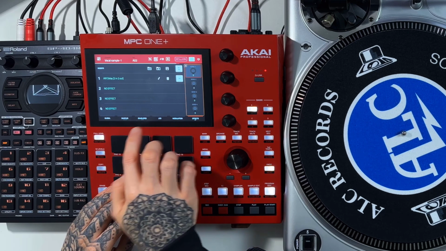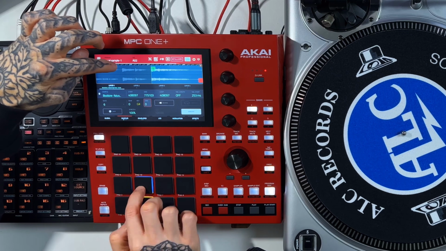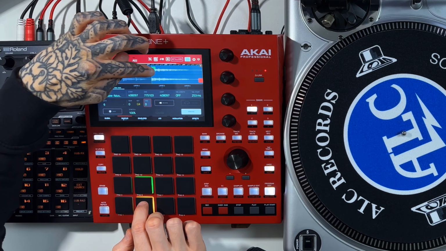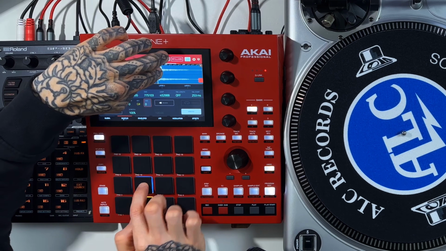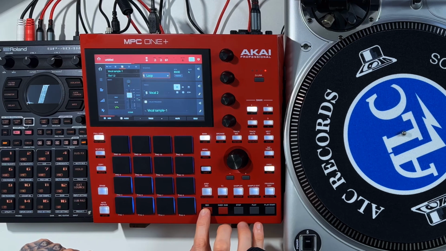And if we just quickly drop back into program edit again, I think actually what I want is just the end part of this phrase. Just from like know you, I think. Okay, so let's record that in as well.